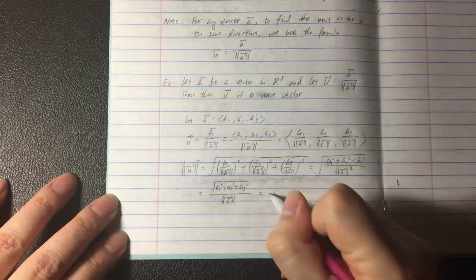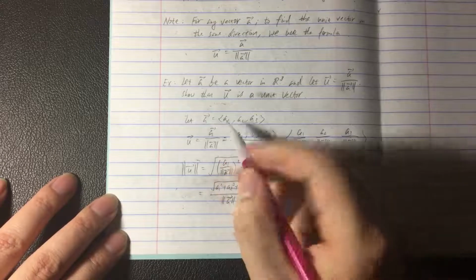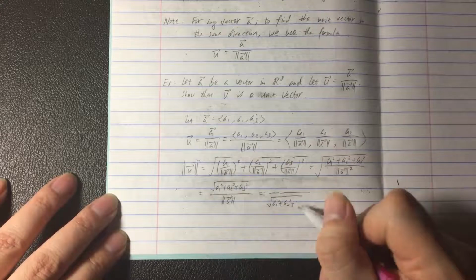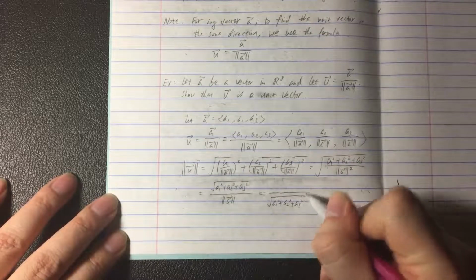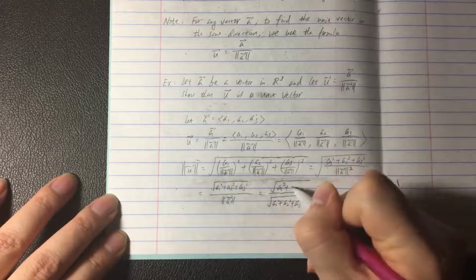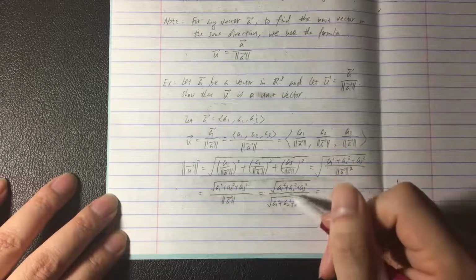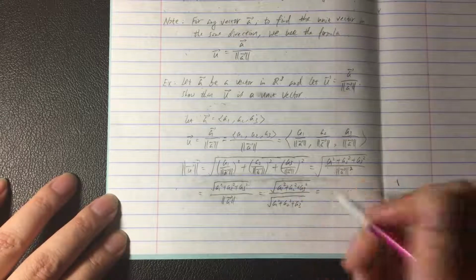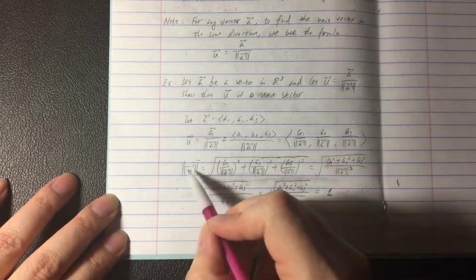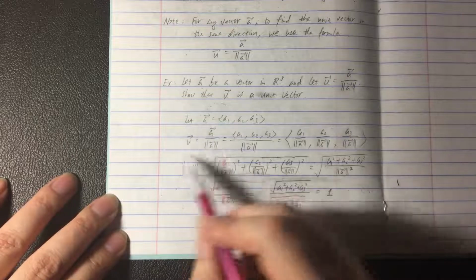And we know that magnitude of vector A is the square root of A1 squared plus A2 squared plus A3 squared, which is the same as the numerator. Since the top and the bottom look exactly the same, I can cancel them out. I get 1. So here we see that magnitude of vector u is 1. Since vector u has magnitude 1, vector u is a unit vector.